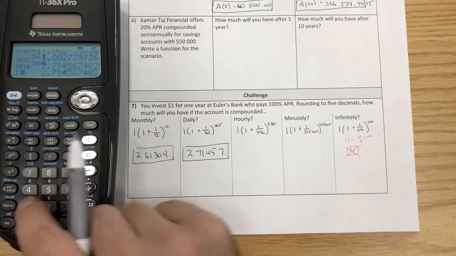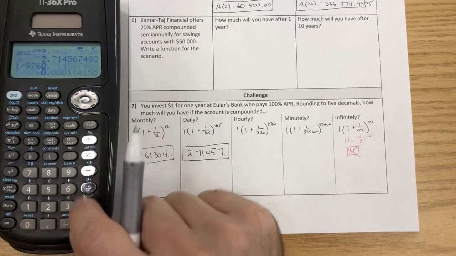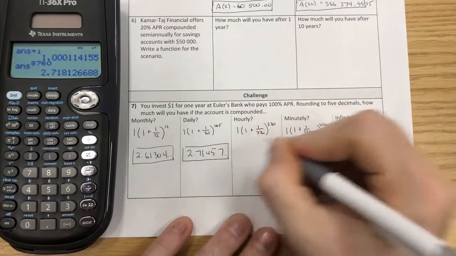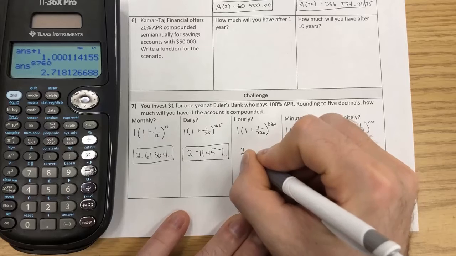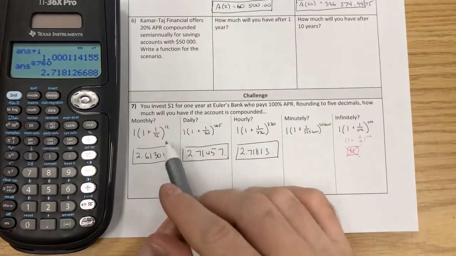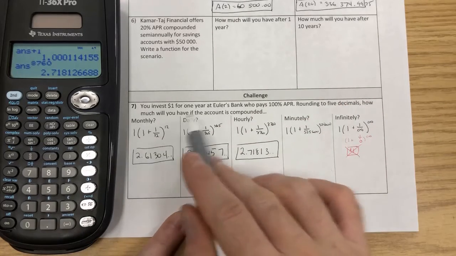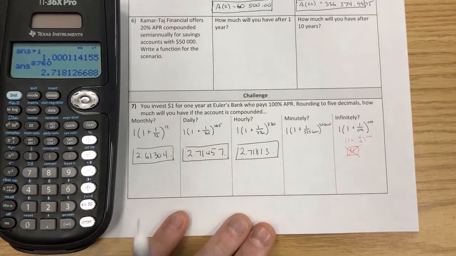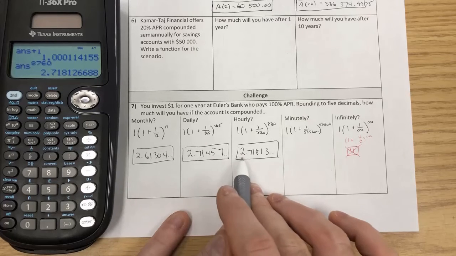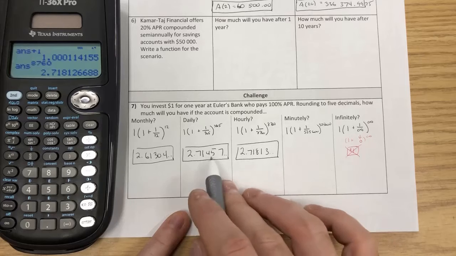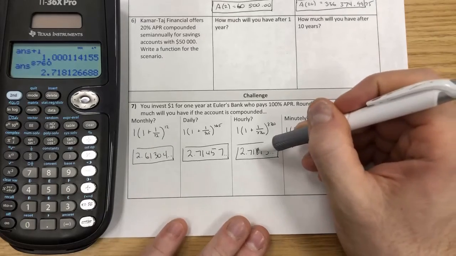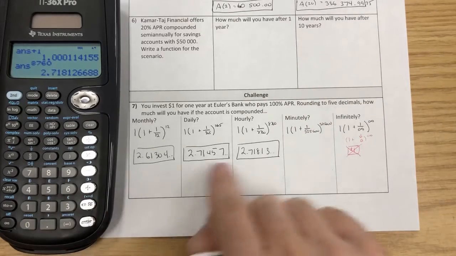If I did it hourly, we get a little, hold on, we're not getting nearly as much. So 2.71813. So we notice monthly, we got a little bit extra. If I did it over the course of a year, I would have $2. If I did it each month, I'd have $2.61. Now I have $2.71. Still $2.71, but I notice those smaller digits are changing, so if I had a lot more money in there, it would make a big difference, but can we get $2.72? It looks like we slowed way down here.